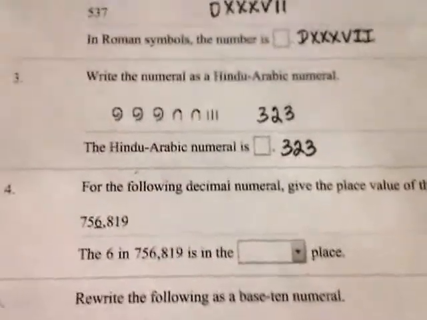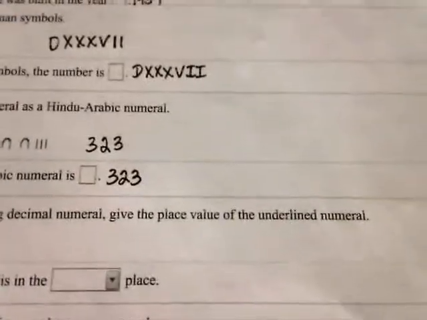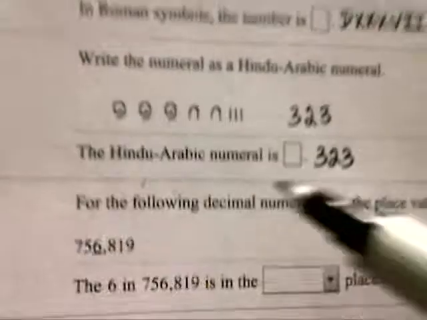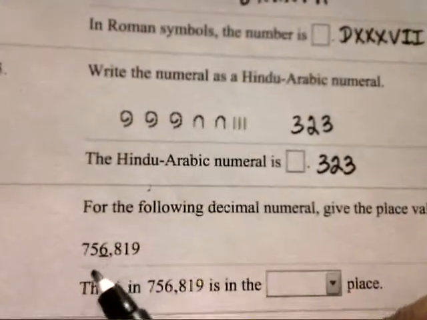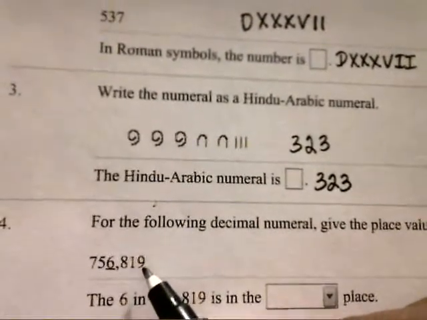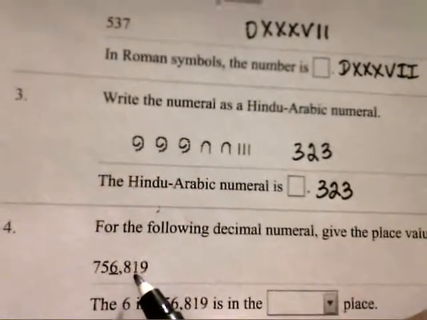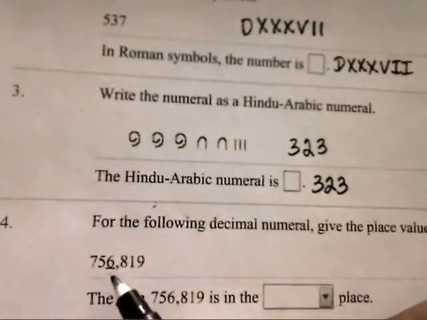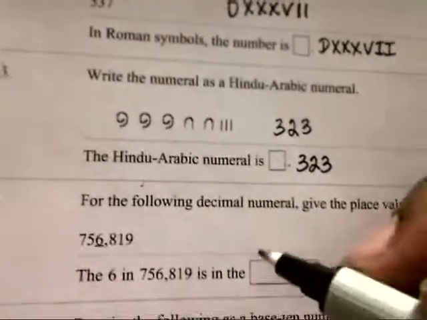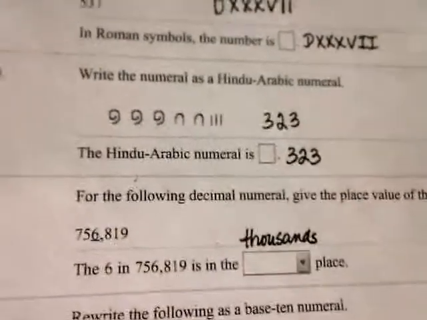All right, number 4. For the following decimal numeral, give the place value of the underlined numeral. Here we've got the number 756,819. And we want to find out what place value position the number 6 is in. Now we can go from right to left and count. This right here is the 1's place. The 1 is in the 10's place. The 8 is in the 100's place. The 6 is, in this case, the 1000's place. So here the number 6 represents the 1000's place.